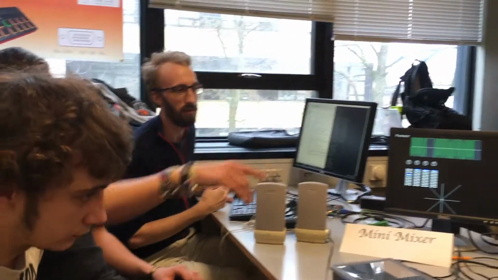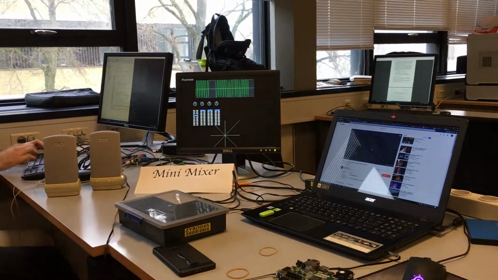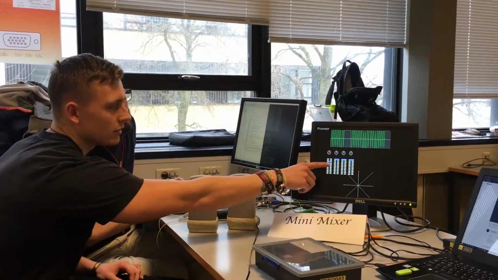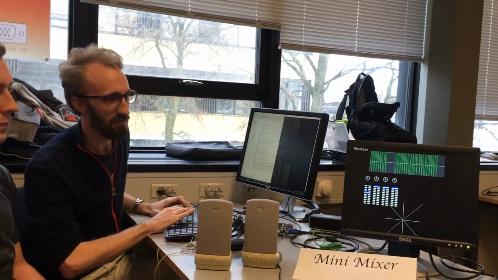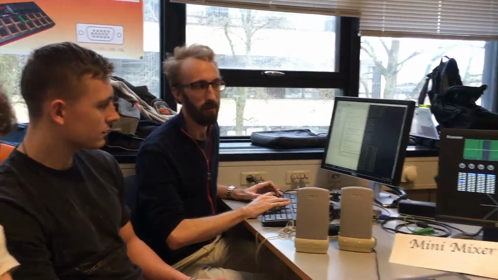So to decrease the suspense, can you show a demo so that we can also see it while we talk about it? Yeah, of course. Play the track. So we can see the volume going up and down. And to control the volume up and down, how do you do that? On the keyboard. You can use the plus and minus keys on the keyboard.